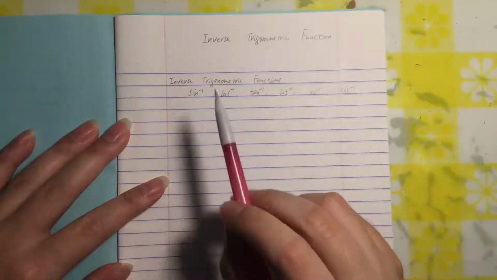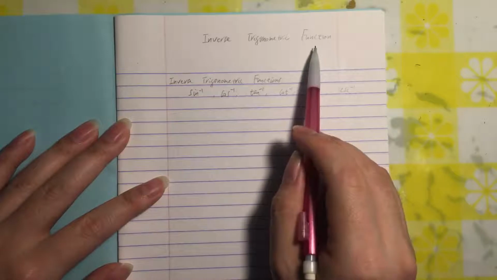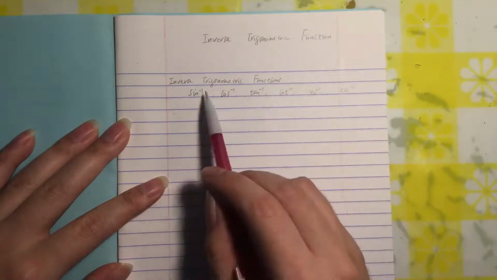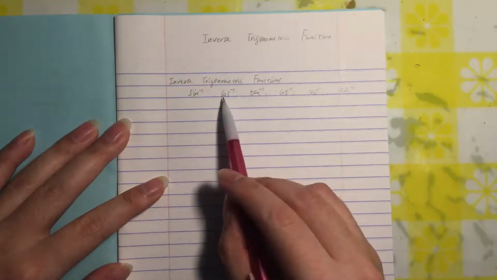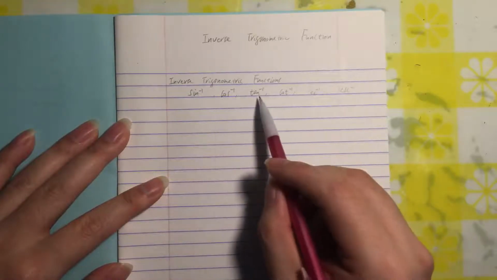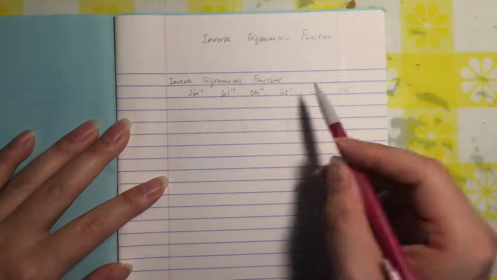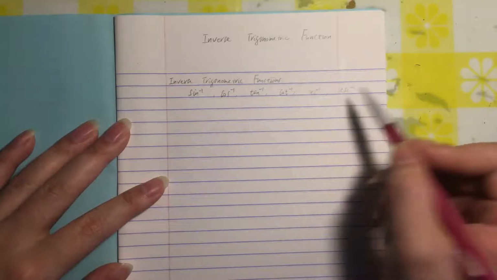Hello everyone, today we'll study the inverse trigonometric functions. Those are the inverse trigonometric functions. Let's read: inverse of sine, that's inverse of cosine, that's inverse of tangent, that's inverse of cotangent, that's inverse of secant, and that's inverse of cosecant.